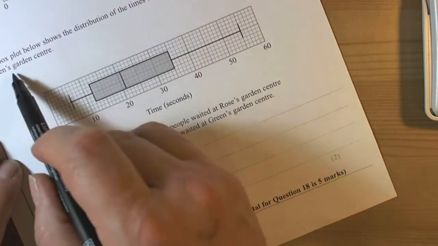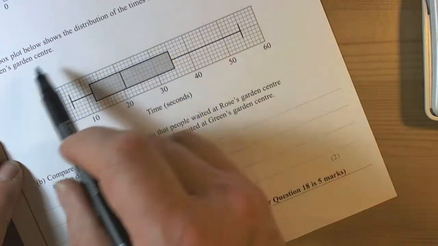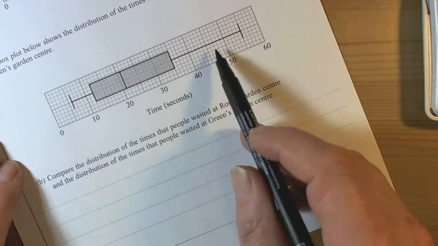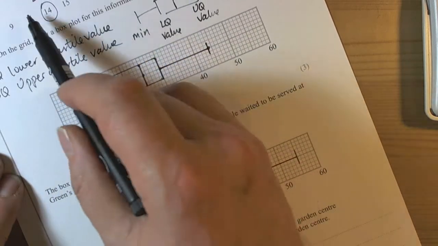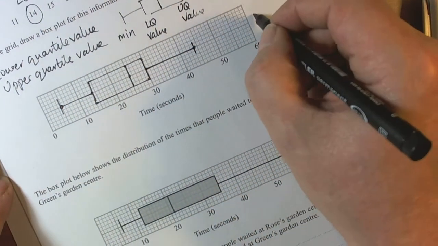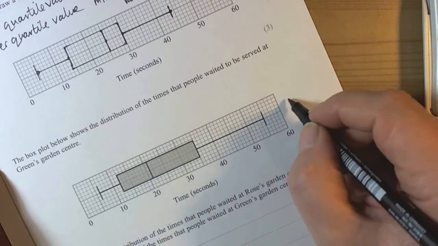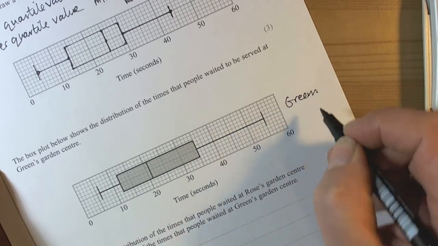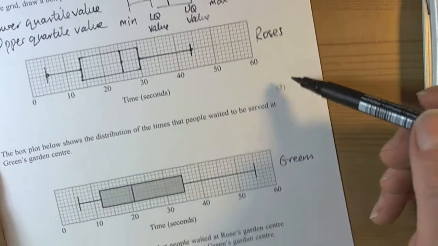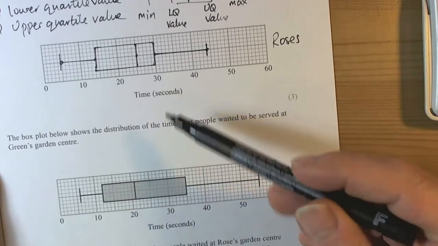The question then goes on to say the box plot shows the distribution of times that the grid has been set. So this is another box plot. So this is Roses, so label it so it can be clear. And this is served at Greens. So we're comparing Roses and Greens box plots.